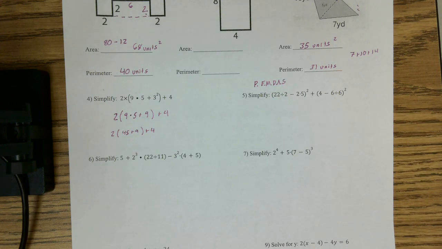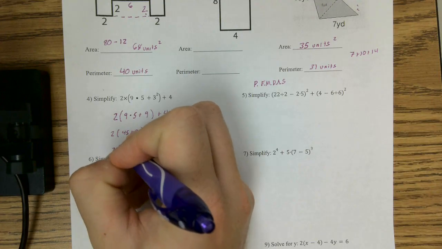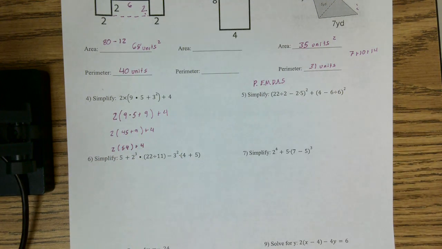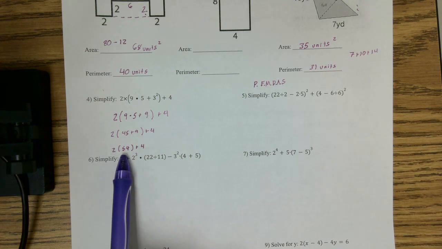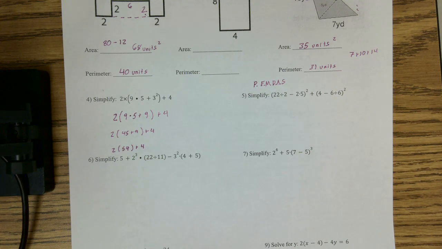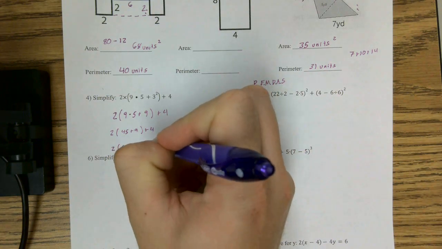And then I'm going to finish out the parentheses. So in this case, 45 plus 9 gives me 54 plus 4. And now what we end up noticing is we end up having multiplication. So in this case, I'm going to just do my values. I'm going to do 2 times 54, which gives me the value of 108. But then I got that value of 108. If I add 4 to that, I'm going to get a value of 112.